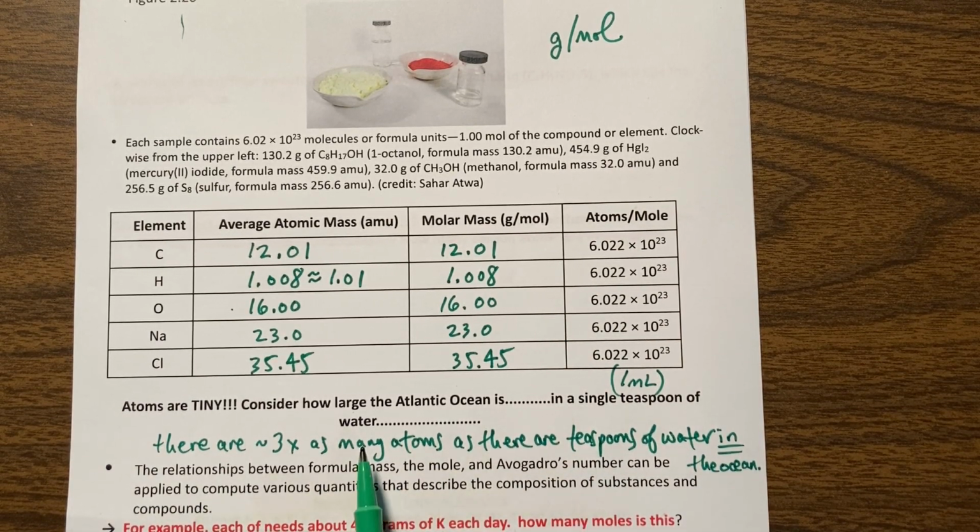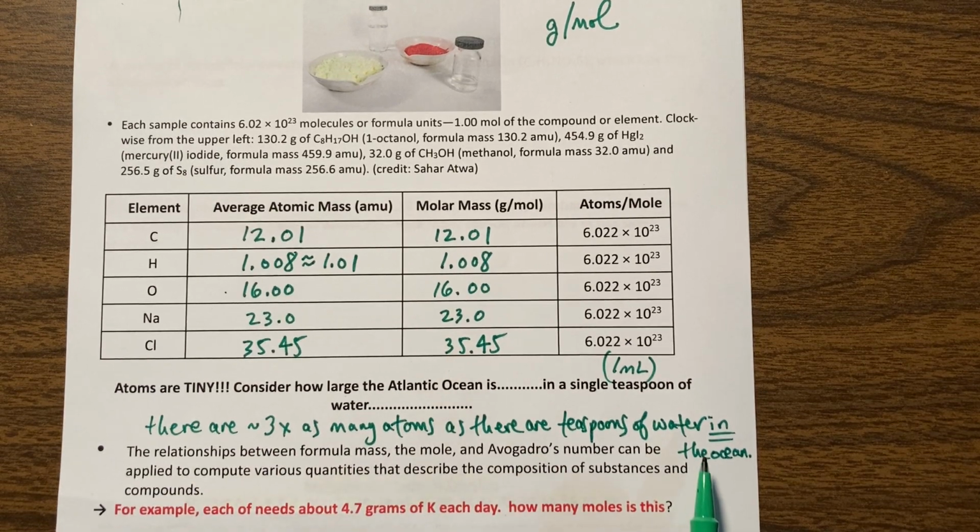In a single teaspoon of water, there are about 3 times as many atoms as there are teaspoons of water in the ocean. Imagine you could actually empty the ocean with teaspoons and count them. If you did that, you still wouldn't have as many atoms as there are in 1 single teaspoon of water when you break it down into hydrogen and oxygen.